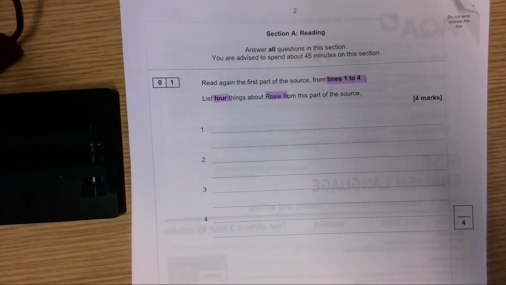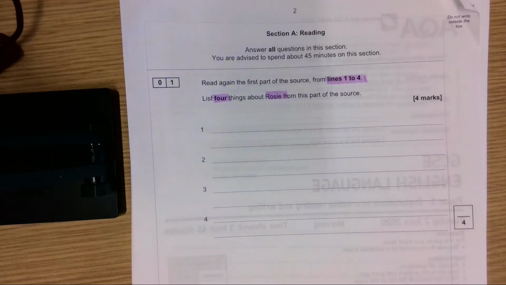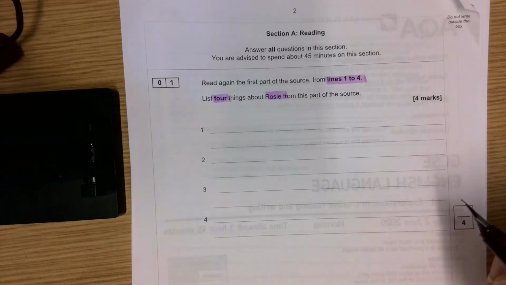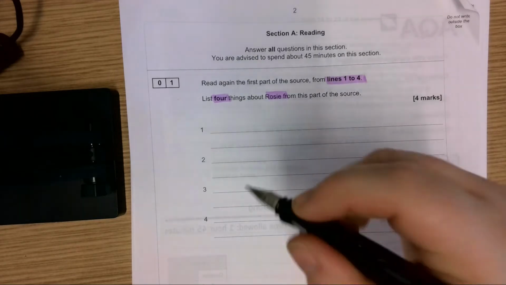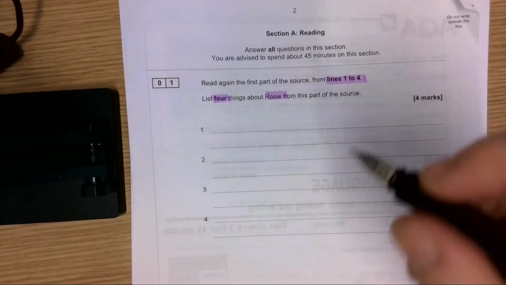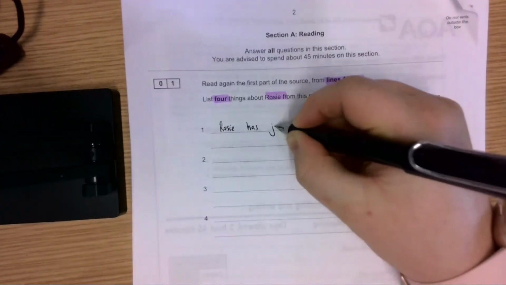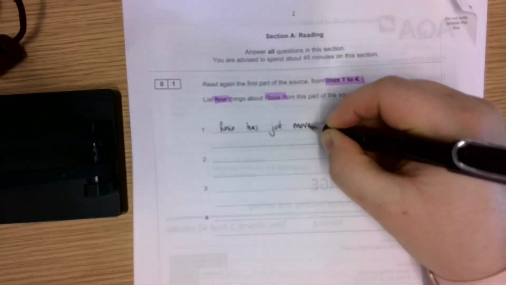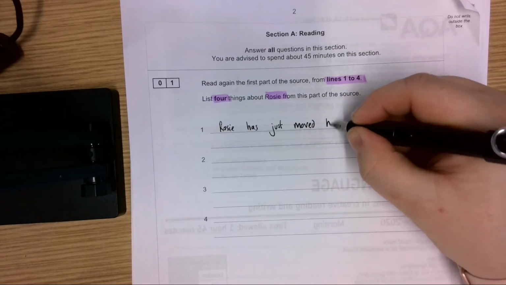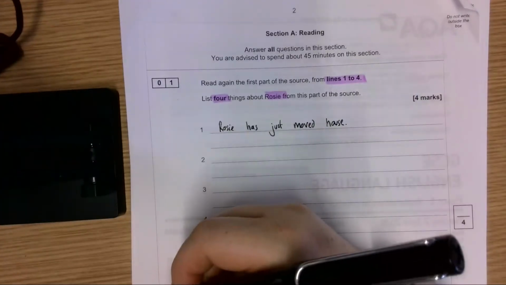The next thing to remember, of course, is that to avoid any ambiguity or confusion for the examiner, I need to be writing a list of 4 statements, and within those I should try to write 4 simple sentences, each one starting with the focus. So for example, that focus is Rosie. So I could say Rosie has just moved house. And I know that because it tells me that it was the first day in their house.